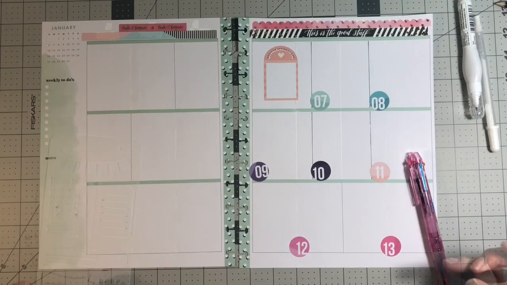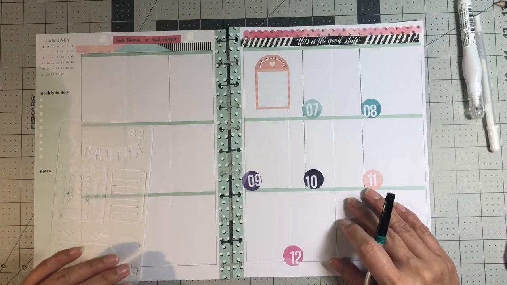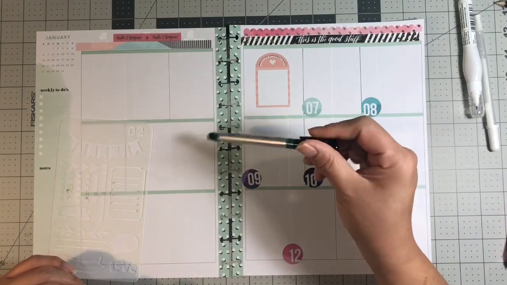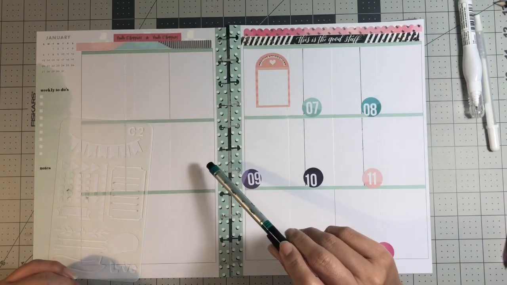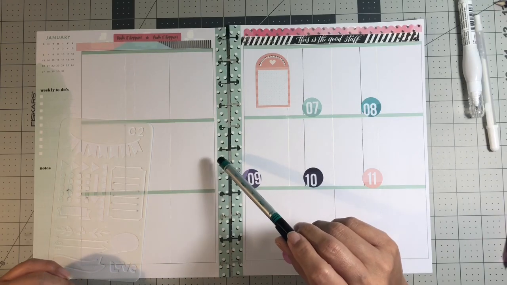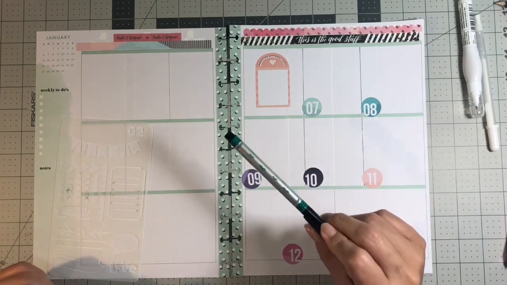I'll be right back. I'm a little bummed because I cannot find my black Sharpie pen, which is weird because I usually keep them right to the side of me. So we're gonna go green, and it's gonna bother me.